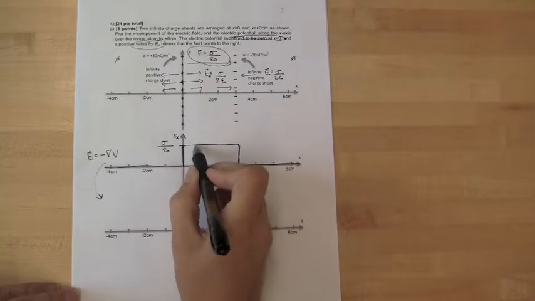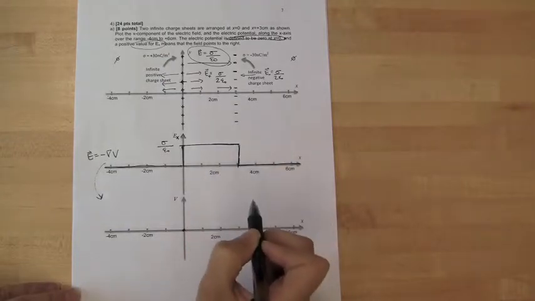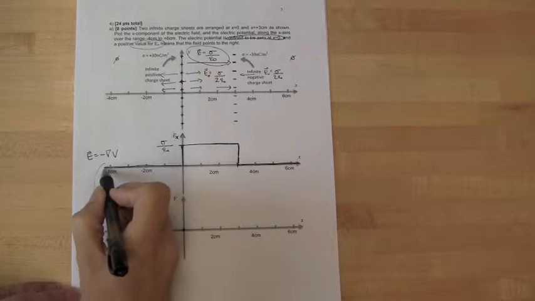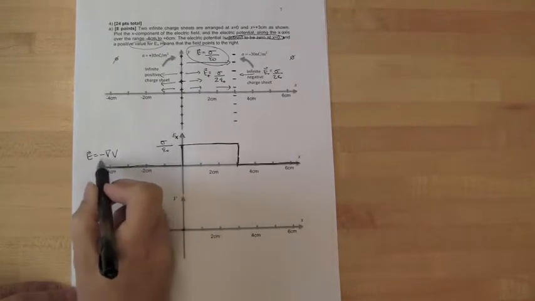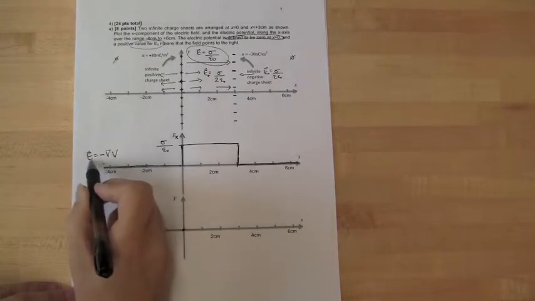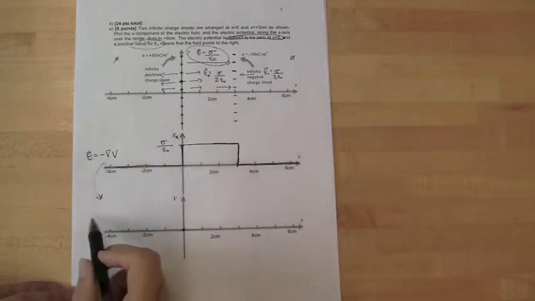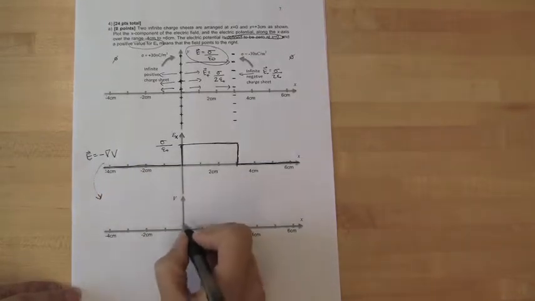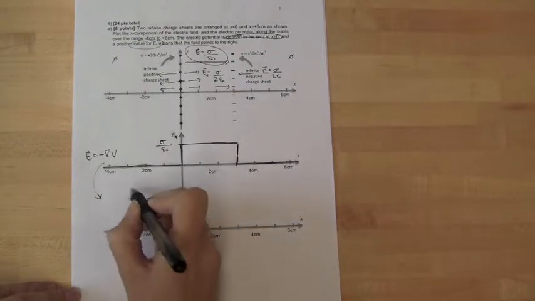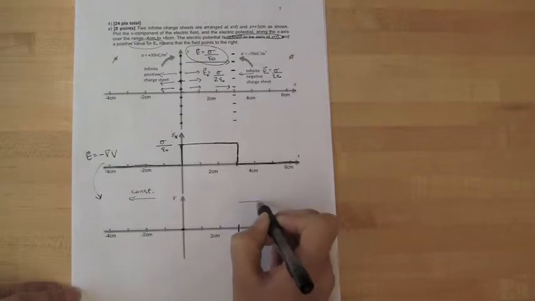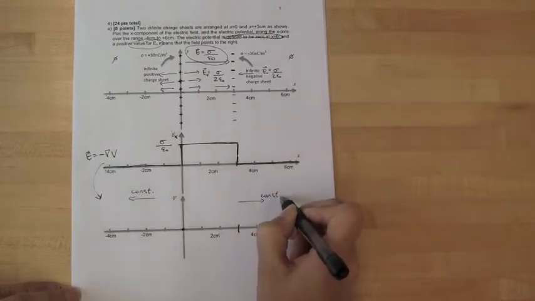It would give us a positive constant in here, and 0 out here. Where the electric field is 0, the gradient of the potential is 0, which means that the potential is a constant. So in this area out here we're going to have some constant, and in this area here we also have a constant.